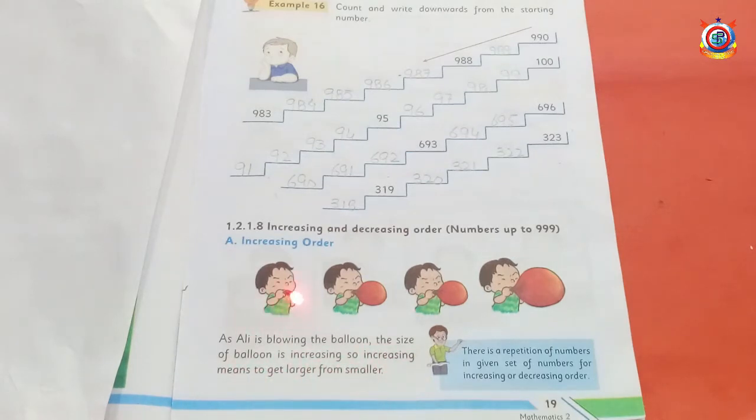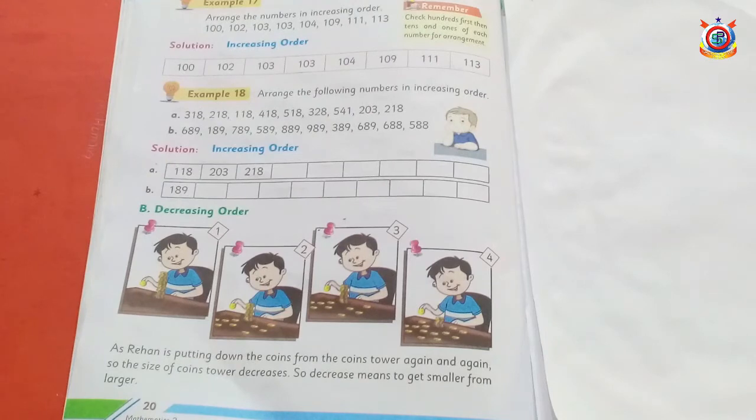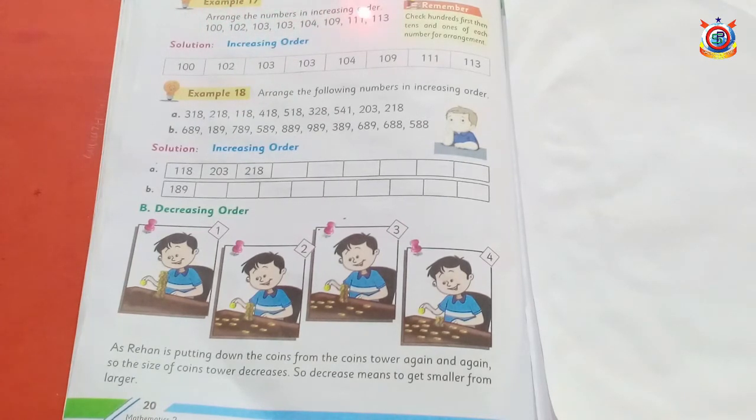Look at the example. This is the smaller balloon. But when Ali is blowing, it is increasing and going to large. Now it gets larger. Now turn to page number 20 and look at the example of increasing order. Look at example 17. Arrange the numbers in increasing order.